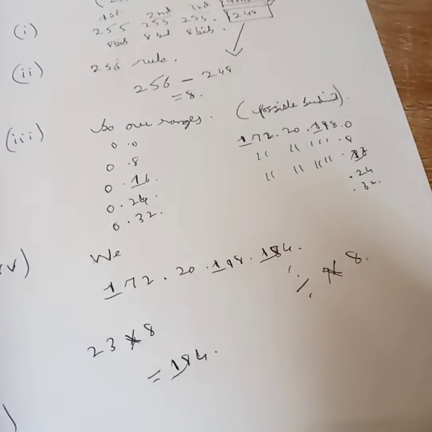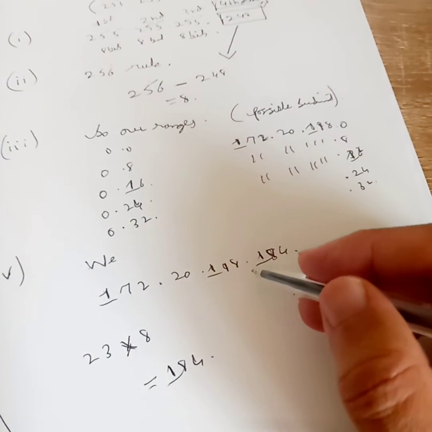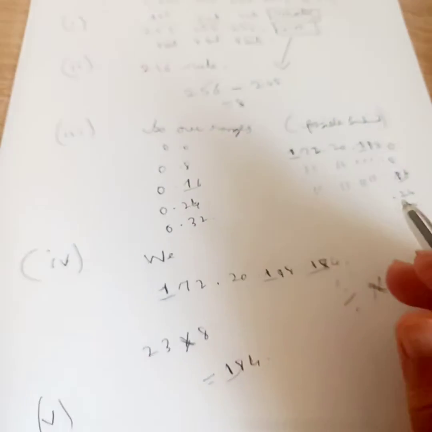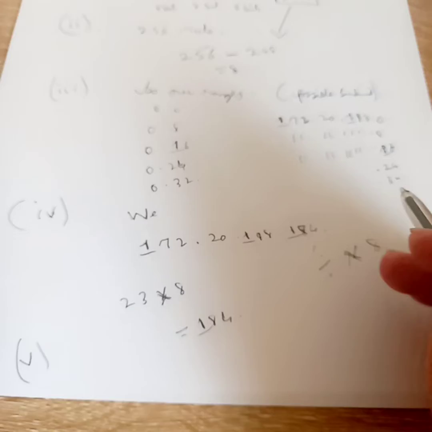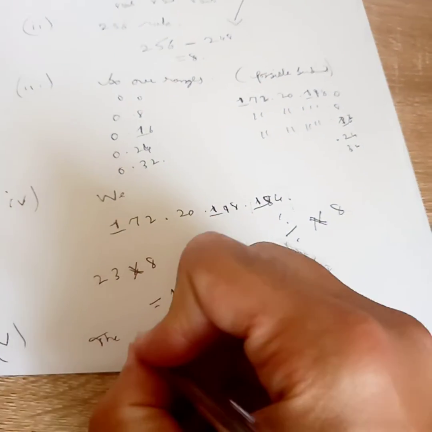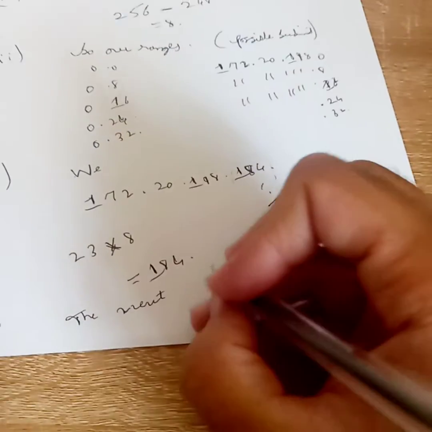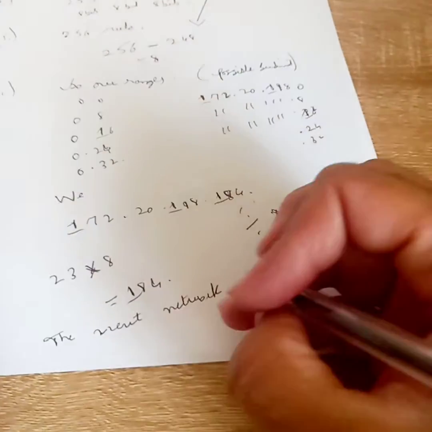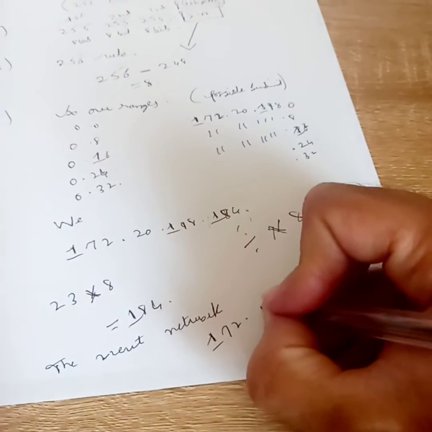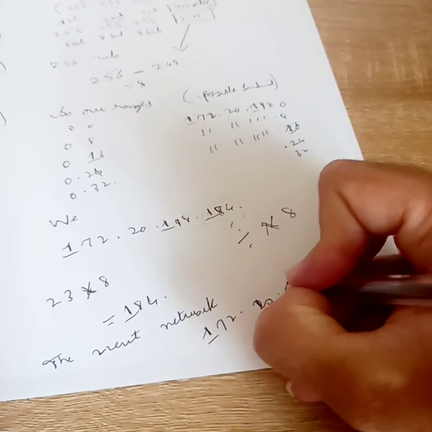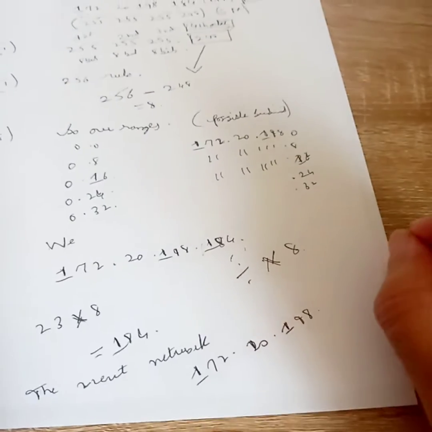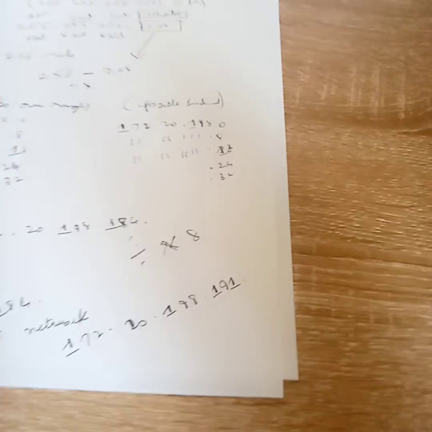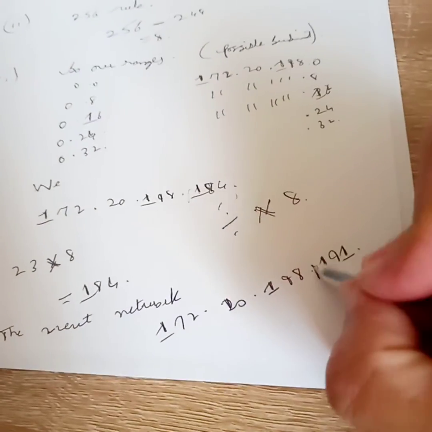Okay. So as I know that my network address is 184, what will be the next network address? So let me focus and see. The next address, or the next network. So the next network will be 172.20.198. Anyone? 191. Right, so that's our expected next network address.